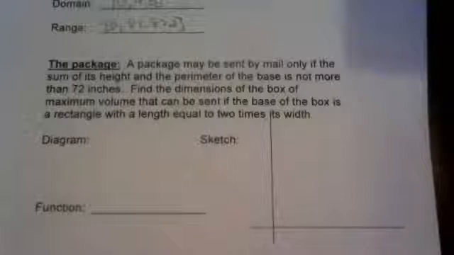This next problem could be related to a couple of things. It says that a package may be sent by mail only if the sum of its height and the perimeter of the base is not more than 72 inches. So the size of the box determines whether or not it can be sent. Now, there may still be some mail delivery that will only take certain size packages.